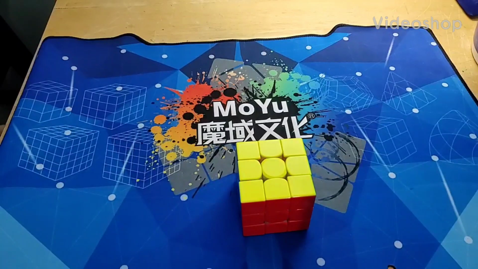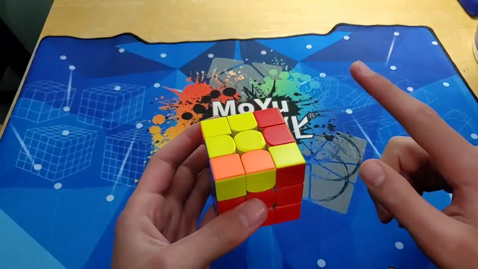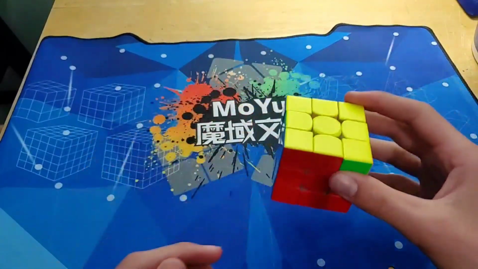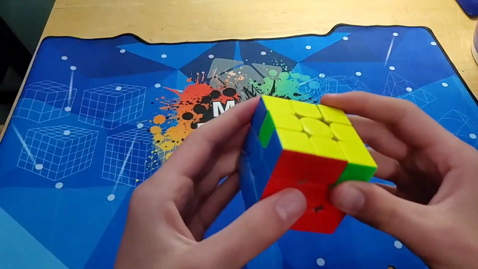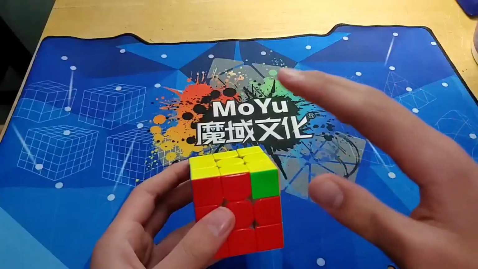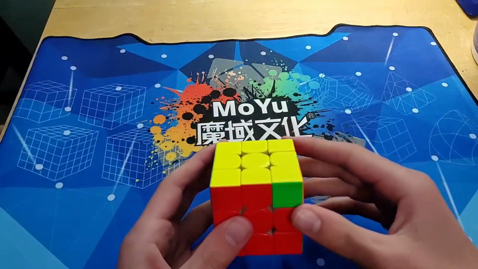What's up, guys? Today I'm going to teach you 2-look OLL. OLL is the third step in CFOP where you do one algorithm to solve the whole yellow face like this. The only problem is you have to learn 57 algorithms to do this. So today I'm going to teach you 2-look OLL, where you only have to memorize 10 algorithms and you do 2 algorithms to solve the yellow top.